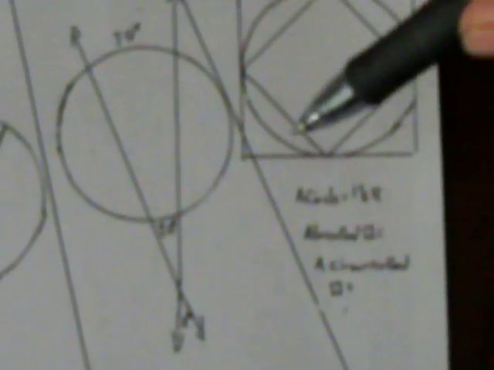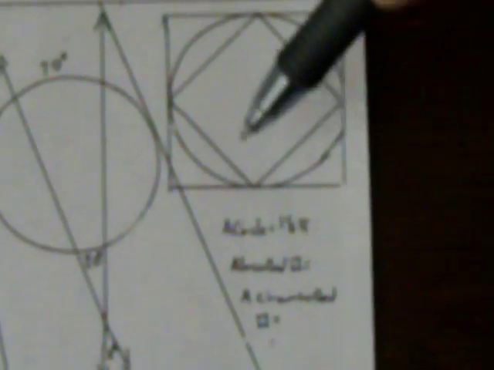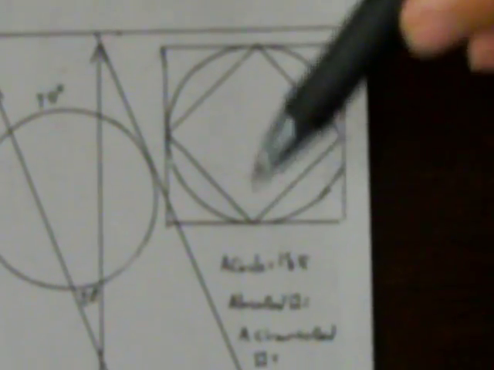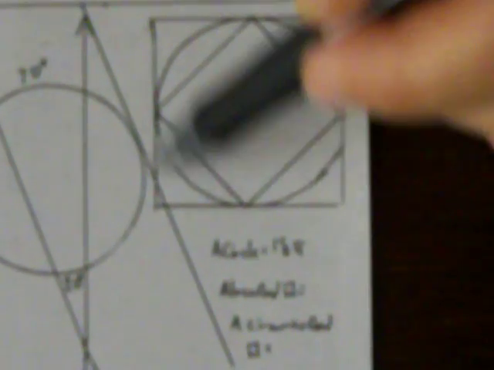Okay, last, what we have here is a circle. We have a square inscribed inside of it, and we have a square circumscribed outside of it. So first we're going to find the area of the inscribed square. It gives us that the area of the circle is 18 pi.